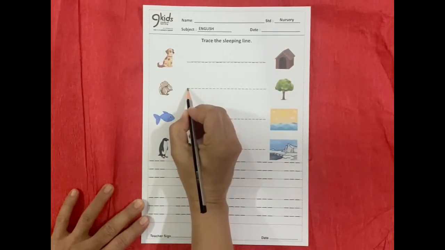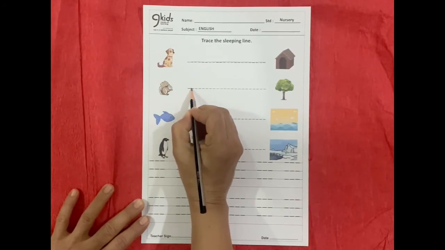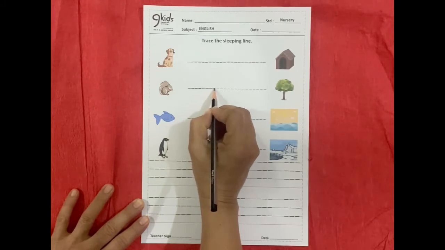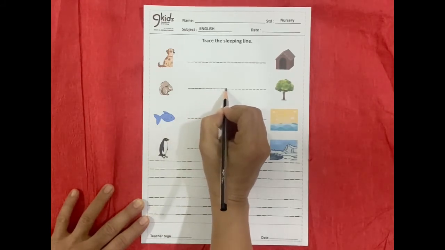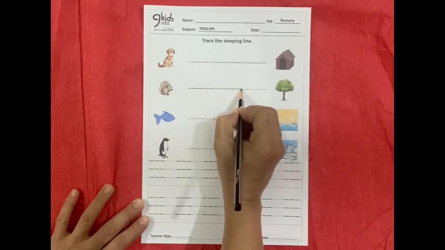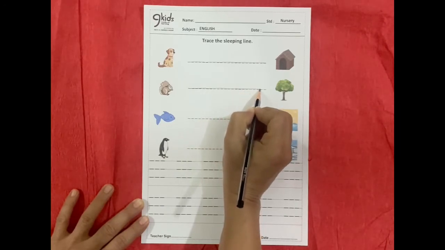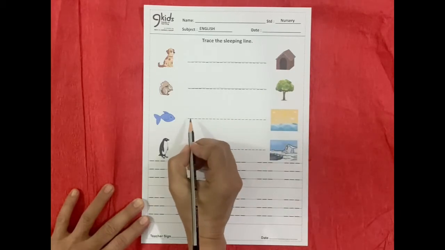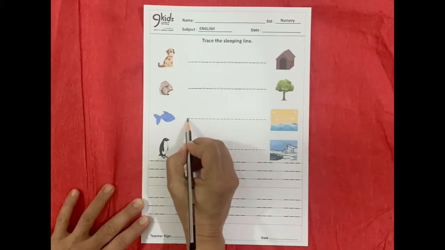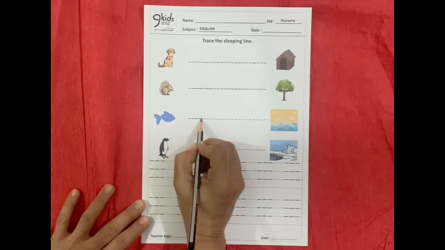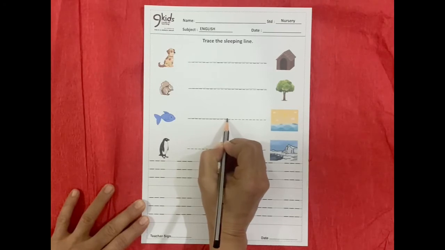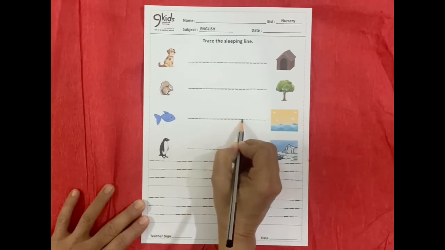Second picture, a squirrel lives on the tree. So we will join these dots from the left side where the squirrel is to the tree where it lives. The third picture is of a fish. Fish lives in the water. Slowly join the dots.